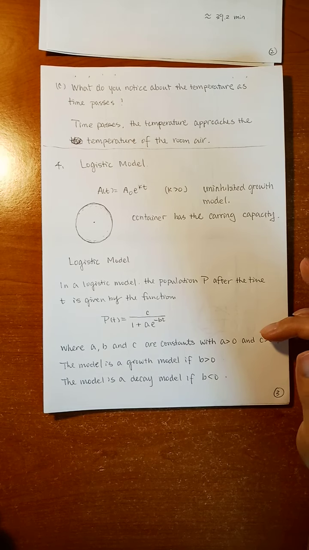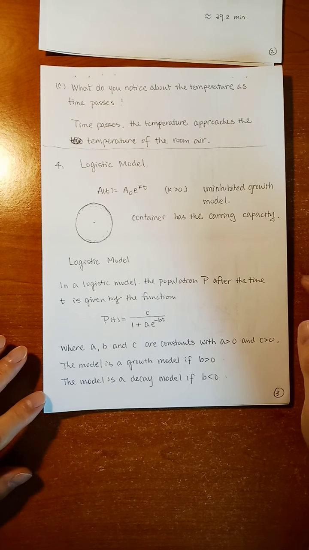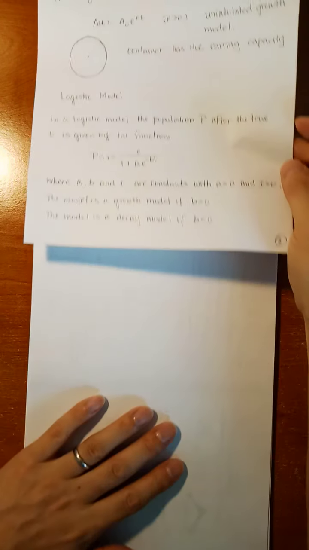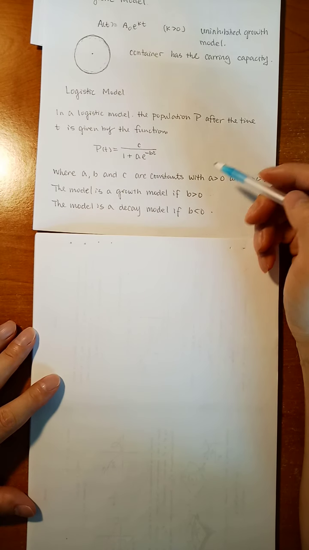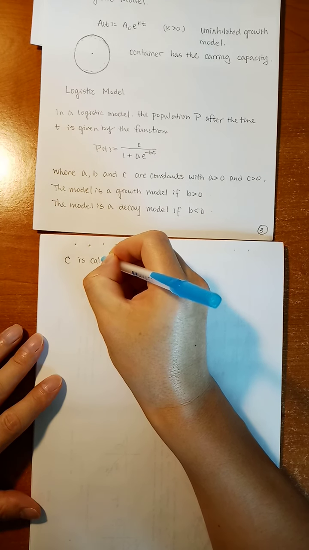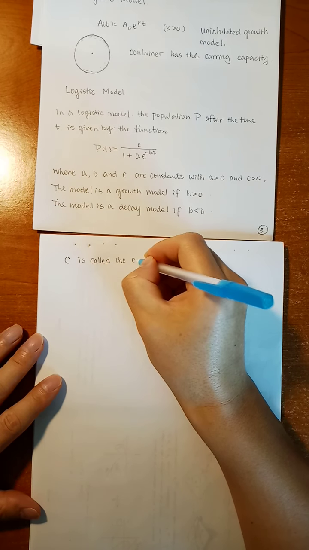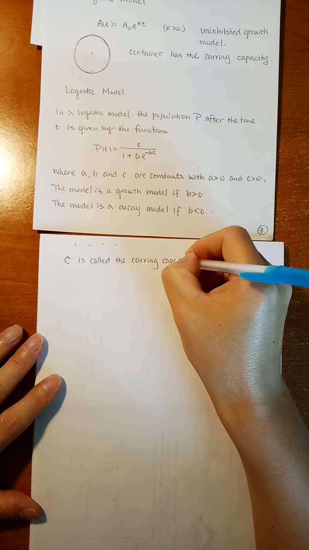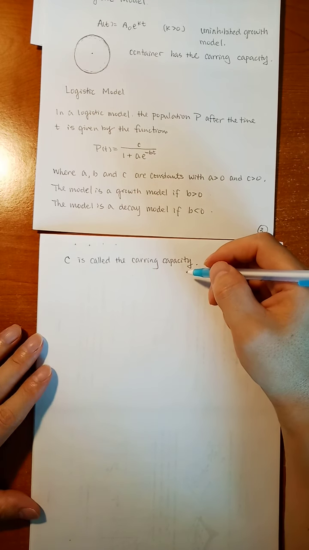You will get the explanation in calculus. P of t equals C over 1 plus A times e to the negative bt, and here the numerator C is called the carrying capacity.